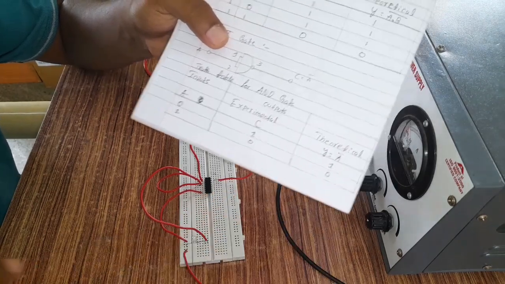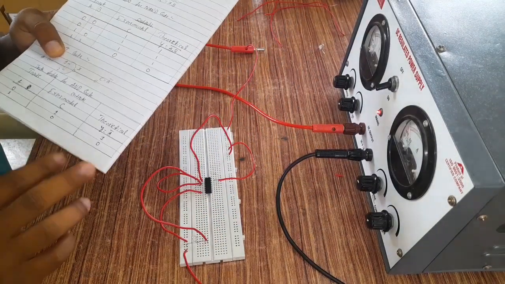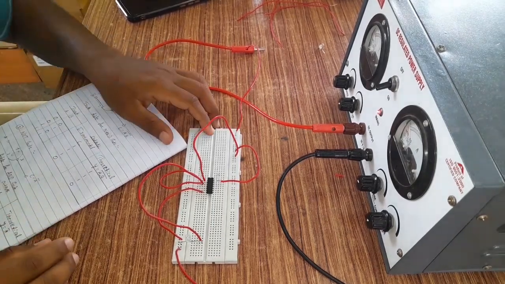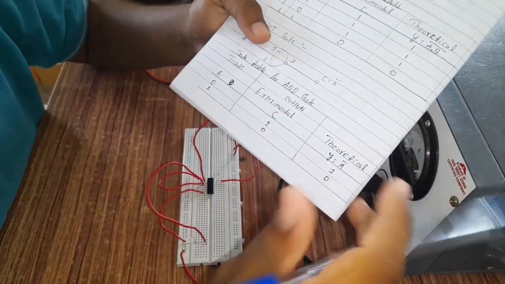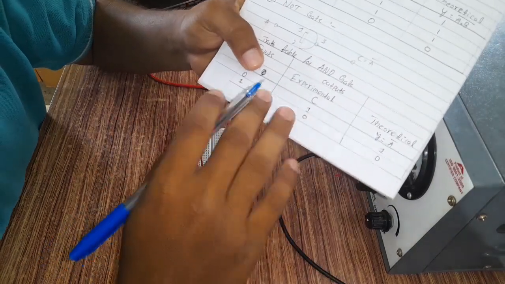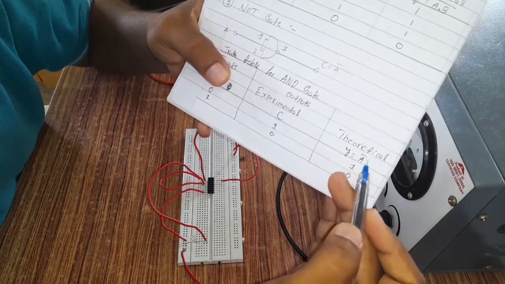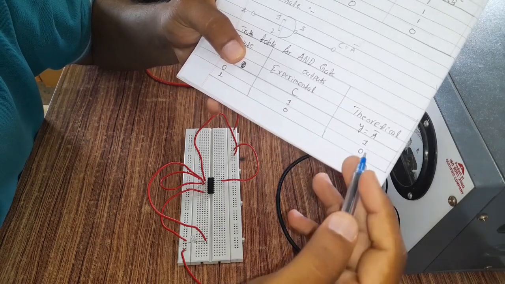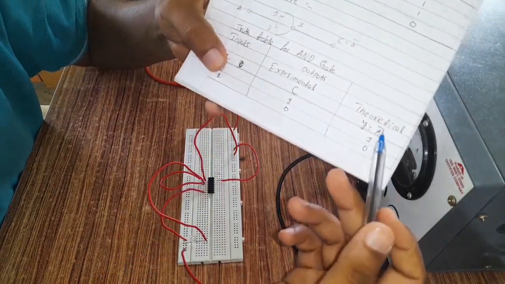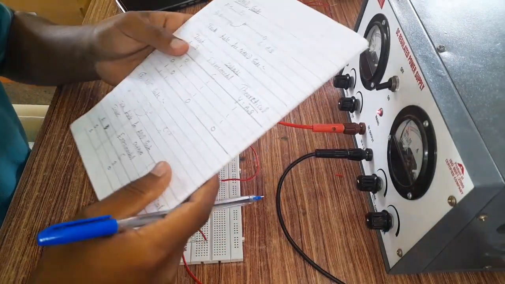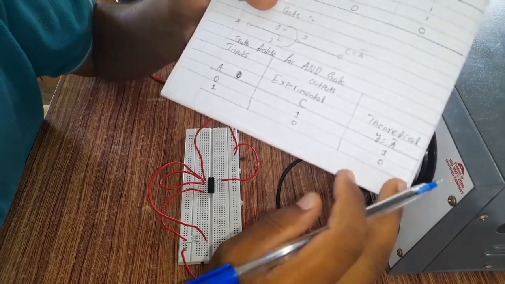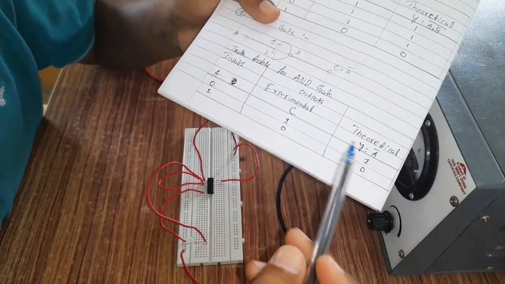Let's move on to the theoretical value. We calculate manually using the formula. Here is the theoretical value: 0 will convert to 1, we are using the A bar, and 1 will convert to 0, that is we are using the bar. We get the experimental value and theoretical value. We have done the NOT gate experiment.